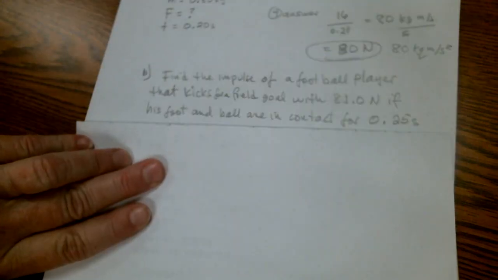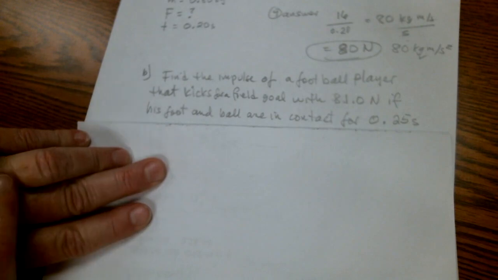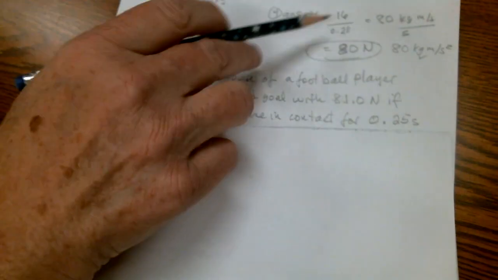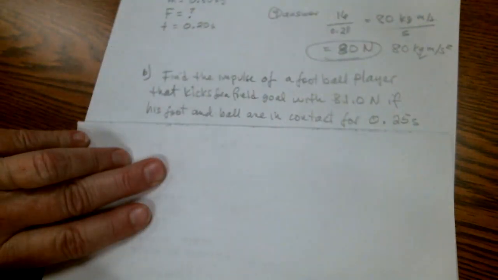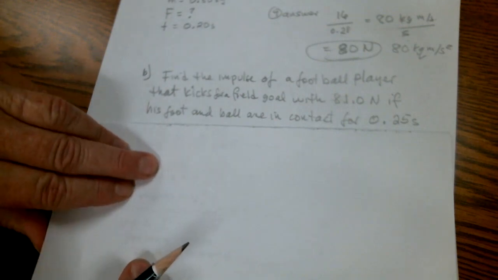Okay, let's try the last problem on these notes. Here, I want you to pause it. I want you to work it out the way up here, 4 steps, and then check your answer. So please pause, work it out before you just copy it down.